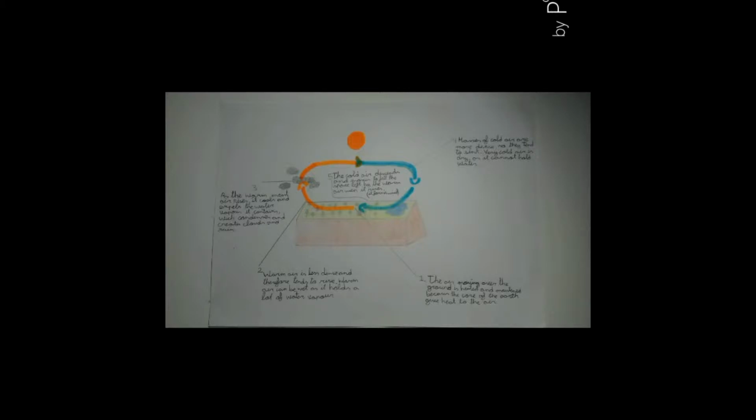The third is that as the warm moist air rises, it cools and expels the water vapor it contains, which condenses and creates clouds and rain. The fourth is that masses of cold air are more dense, so they tend to sink. Very cold air is dry and it cannot hold water. And the last step is that the cold air descends and moves in the form of wind to fill the space left by the warm air when it rises.